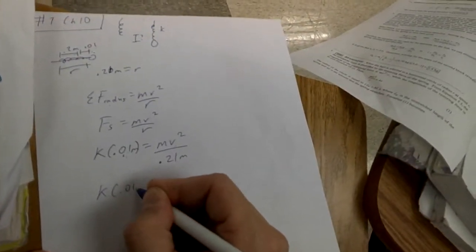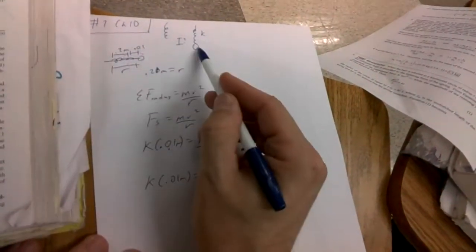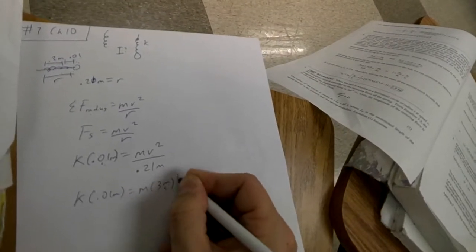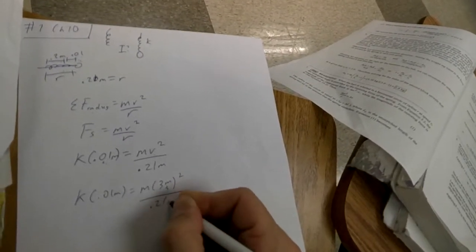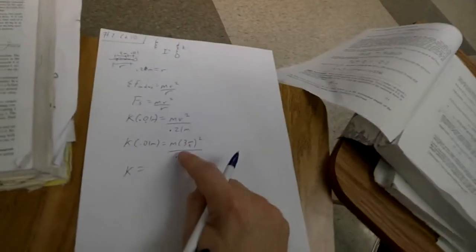So I'll go ahead and plug that in, and we'll solve then for k, because two things will stay the same when we go from here to here. One thing is k, because it's the same spring, and the other thing will be the mass, because it's the same sphere hanging off the spring. So m times 3 meters per second squared, over 0.21, and I'm going to solve for k. And yes, I'll still have an m in my equation.